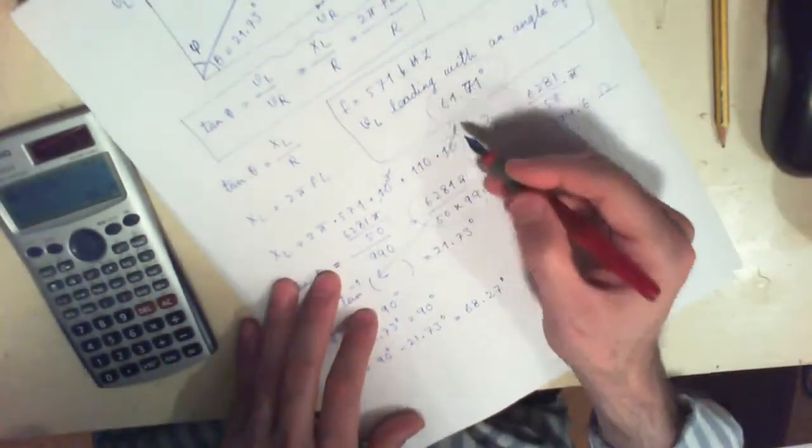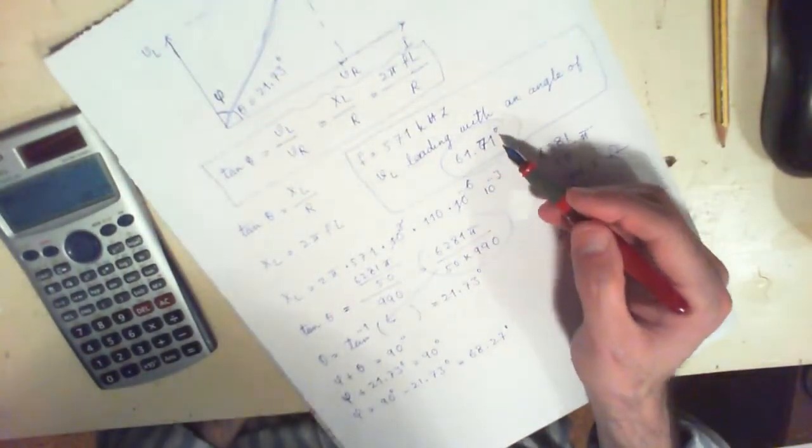And that is basically the angle, compared to the 61.71 degrees that we got there.